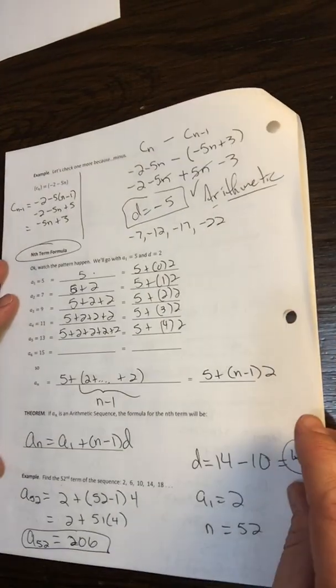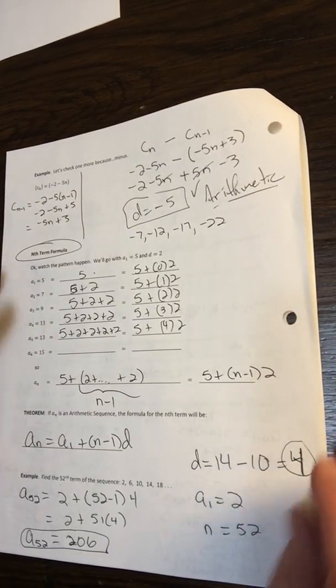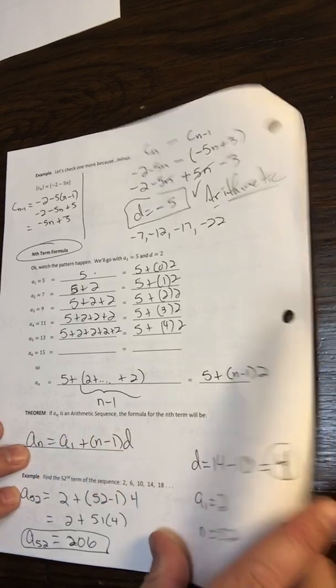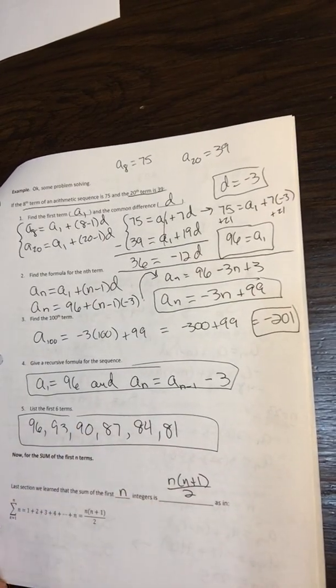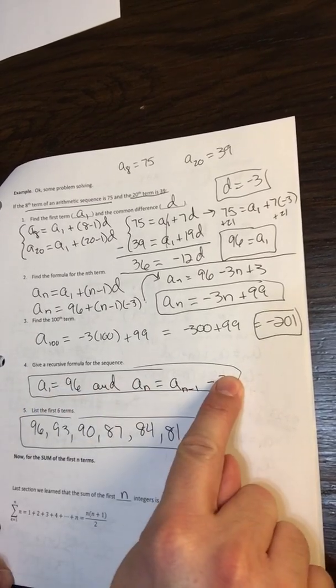So where did we do that? We found this formula. We wrote out a recursive formula somewhere. There it is. And then we found that sum formula. Those are my big deals for today.